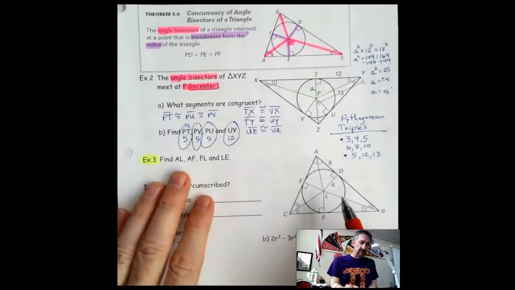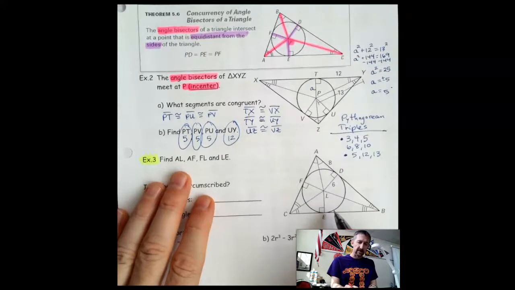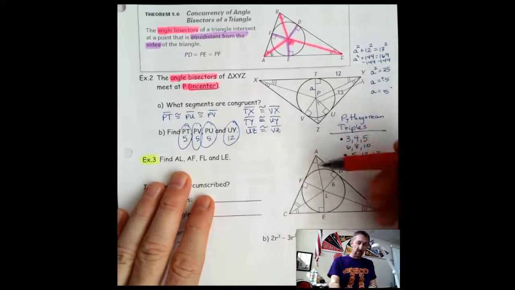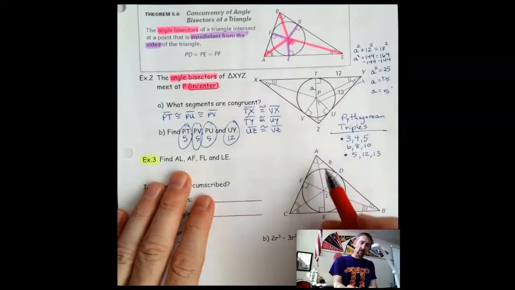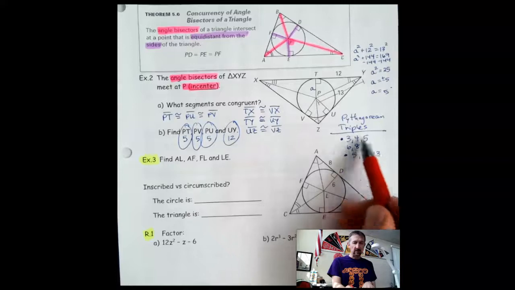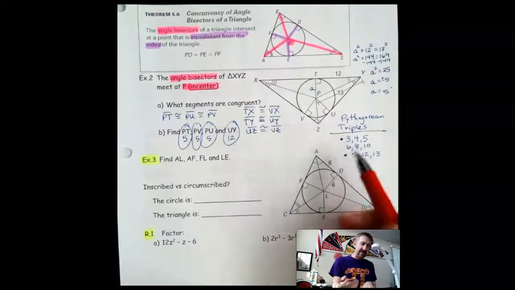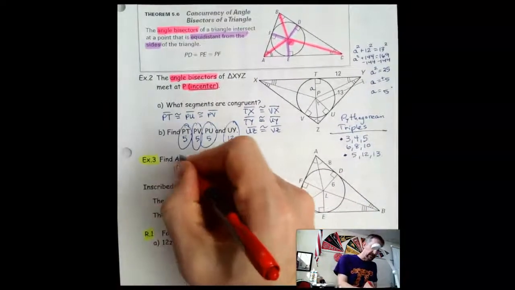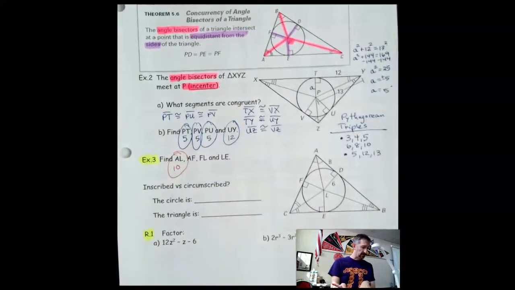Okay, so now if we move down here, we're asked some questions about this, AL. So we're asked for this side right here. Well, here we have a triangle, and this leg is 6, and that leg is 8. So I was just talking about that, 6, 8, 10. And so that reinforces the idea. Look how often those things show up.